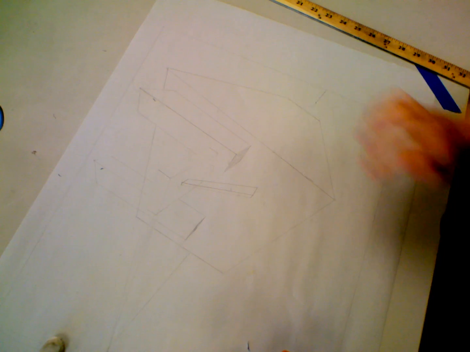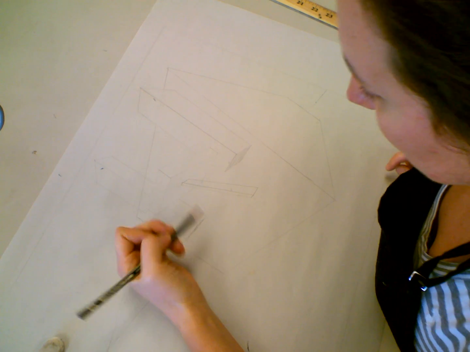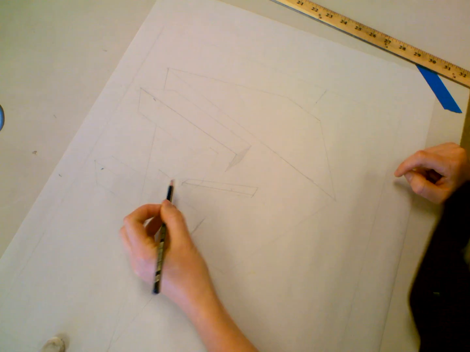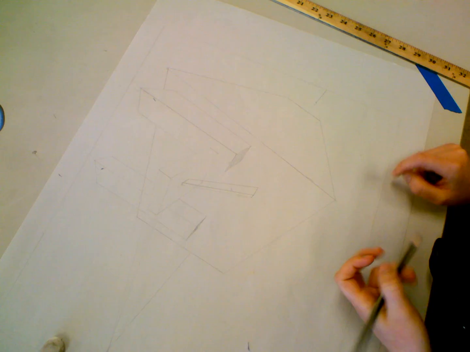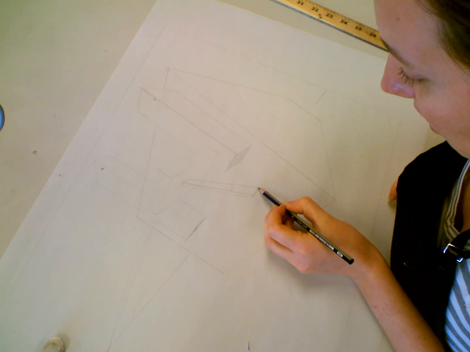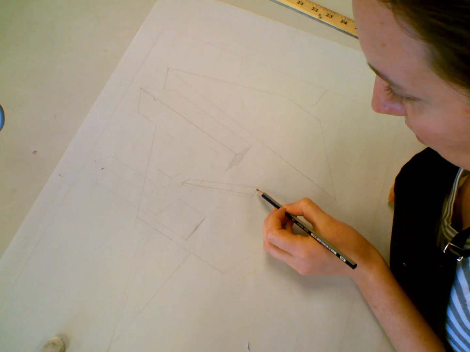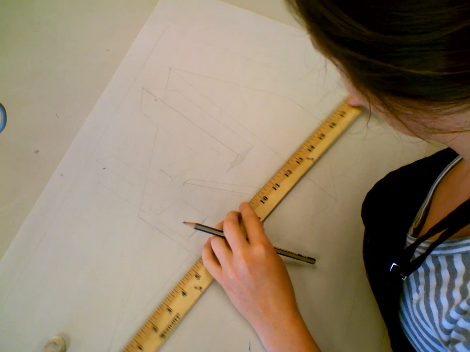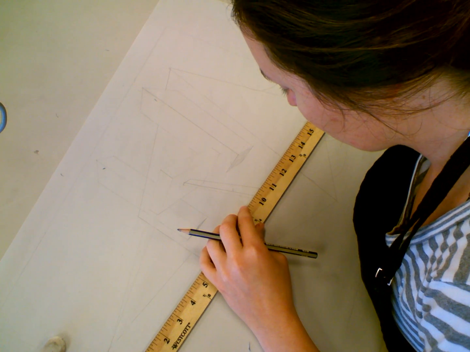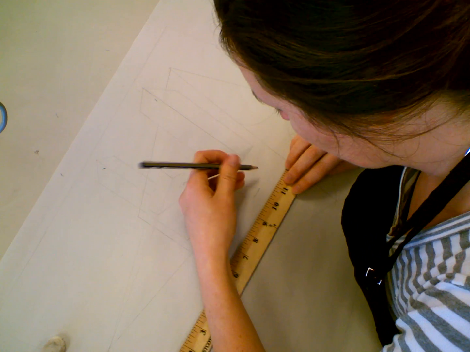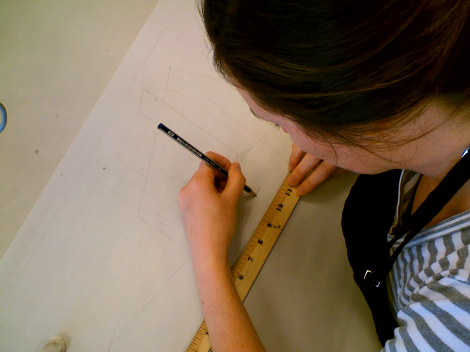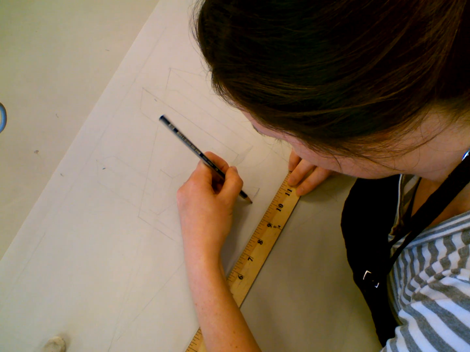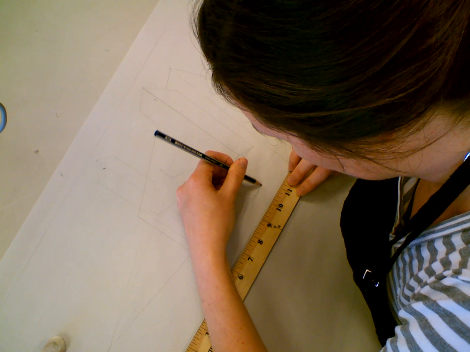Now from here, I'm going to go ahead and cap off these areas on the side using the same direction as I did before. My yardstick, it's so long. Okay, here we go. Perfect. So now it looks like I have this kind of strange shape, like holding up my board.